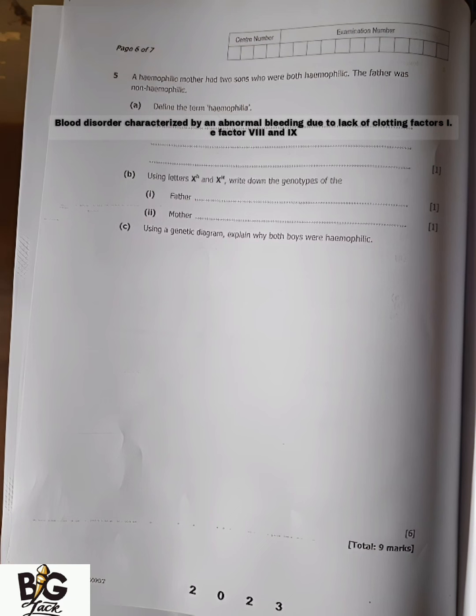A male can't be a carrier because sex-linked characteristic does not occur on the Y chromosome. From the question, the woman had two sons who were both hemophilic. The father was non-hemophilic, which means the mother was hemophilic.